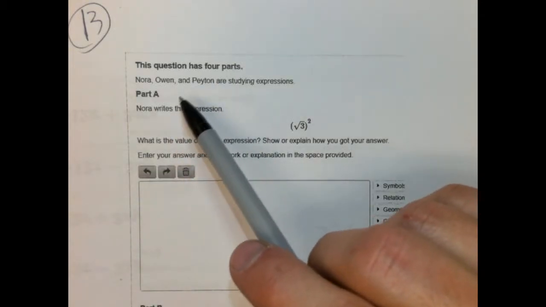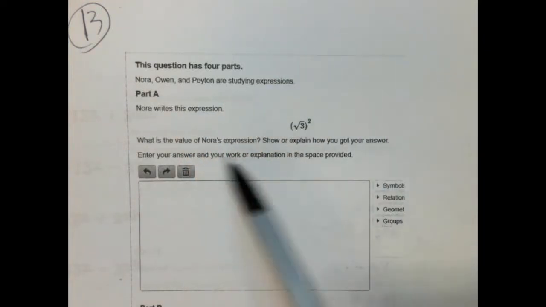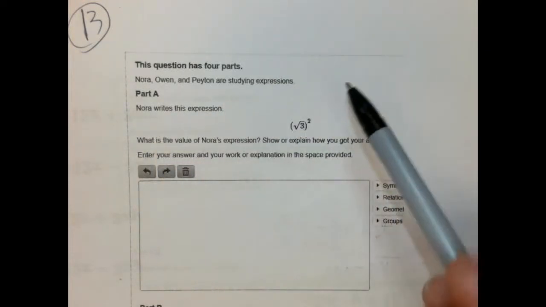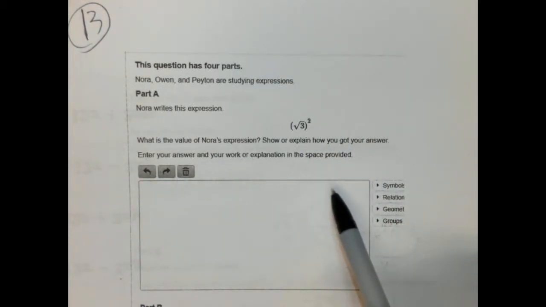It says this question is 4 parts. Nora, Owen, and Peyton are studying expressions. Part A, Nora writes this expression, square root of 3 squared. What is the value of Nora's expression? Show or explain how you got your answer.